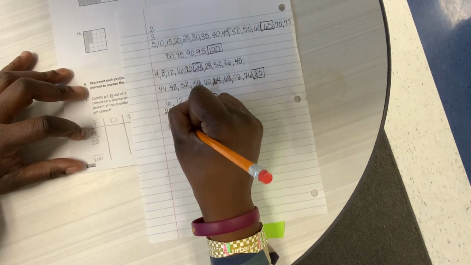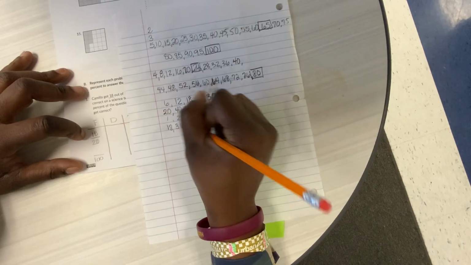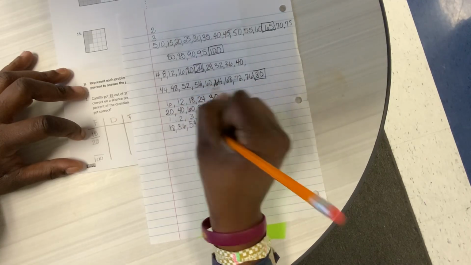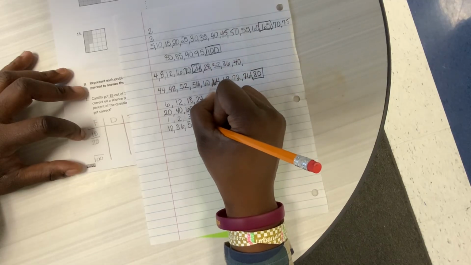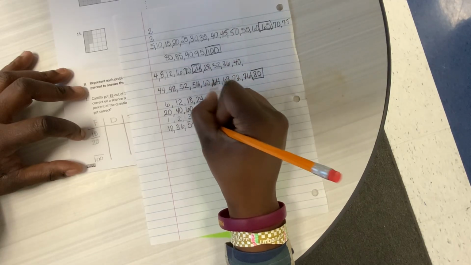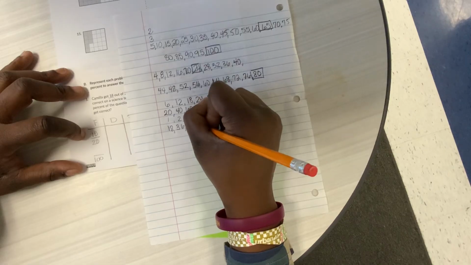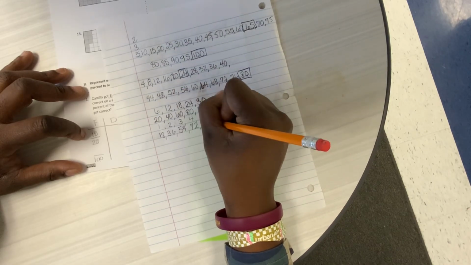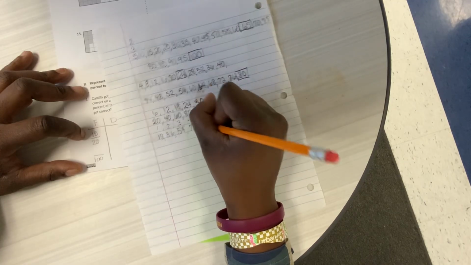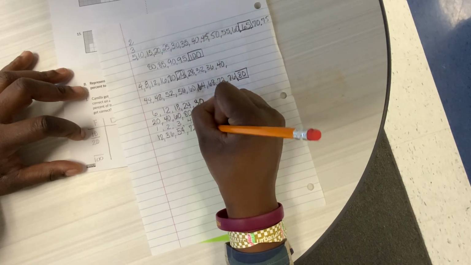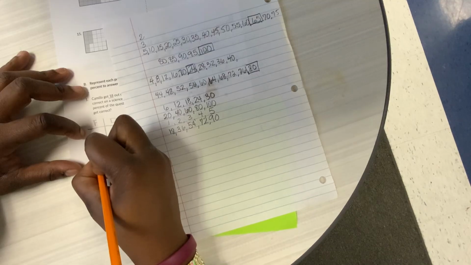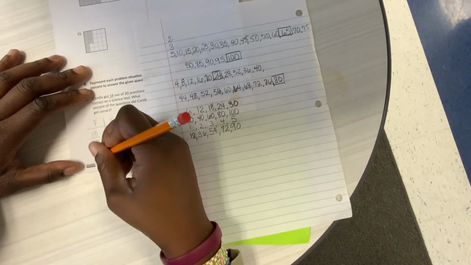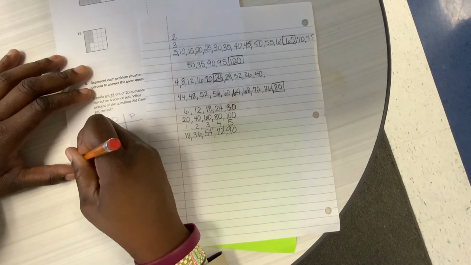It's 18, 36, 54, 72, and then the last one is 90. Awesome. So 90. Now that I have it out of 100, I can also write it out of 10 because I have the 2 zeros.